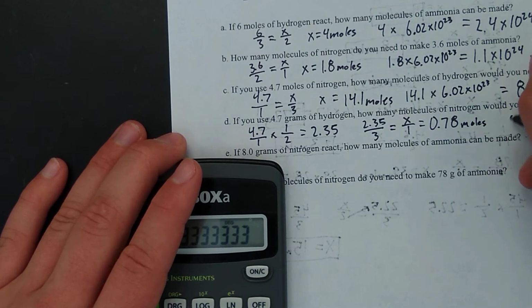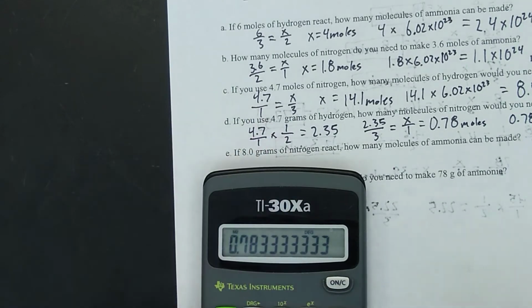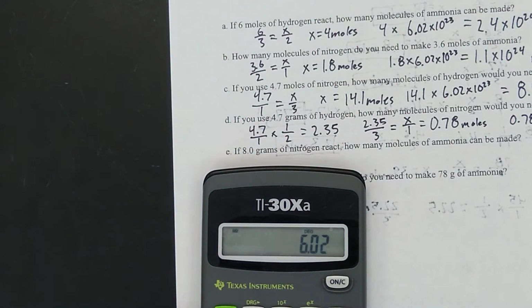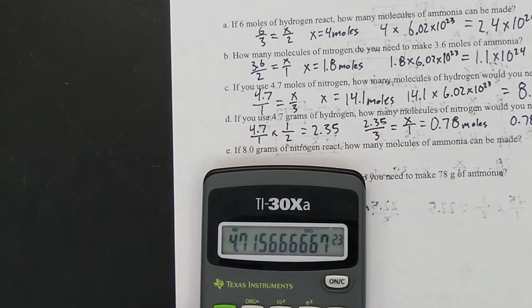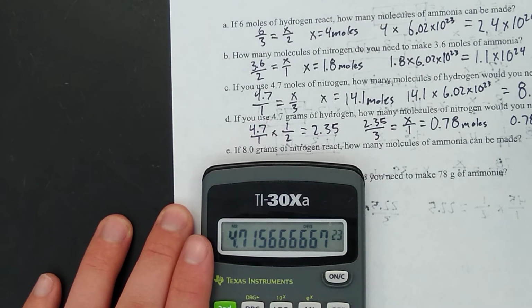So we multiply 0.78 times 6.02 times 10 to the 23rd, and that is going to equal 4.7 times 10 to the 23 molecules.